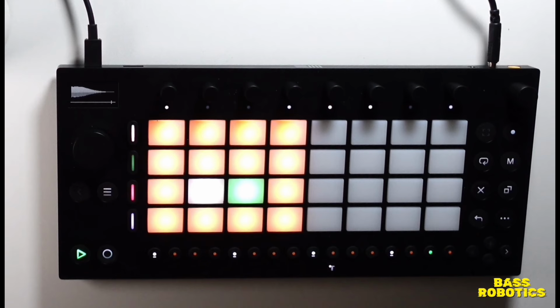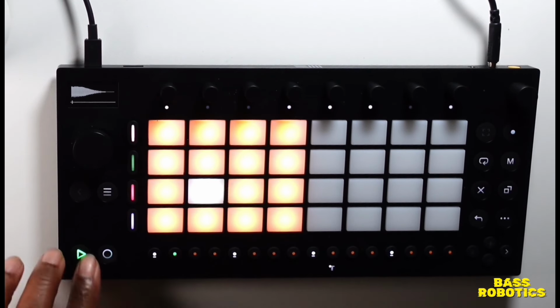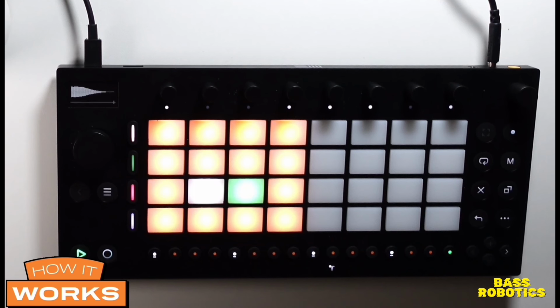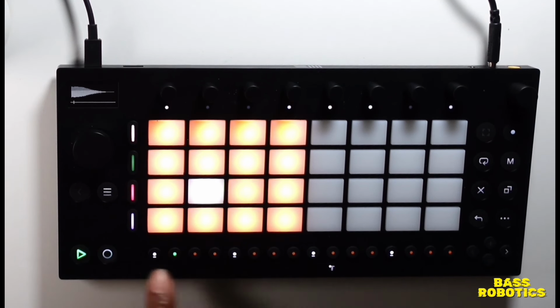Just a quick way to let you know where you are on the step map. 1, 2, 3, 4. 1, 2, 3, 4. So that's what that underscore underneath steps 1, 5, 9, and 13 represent.